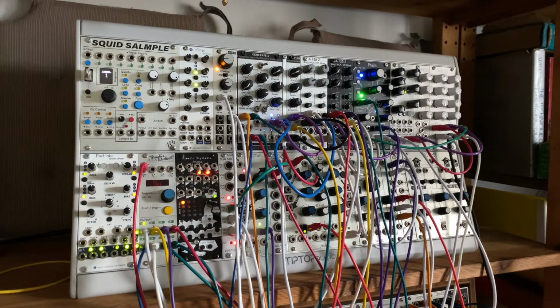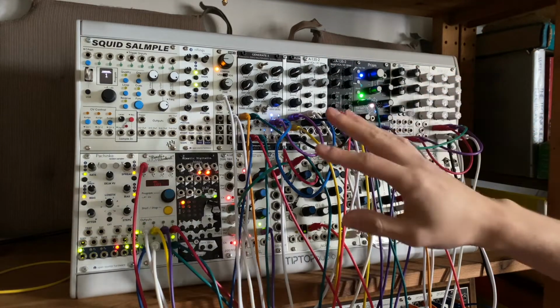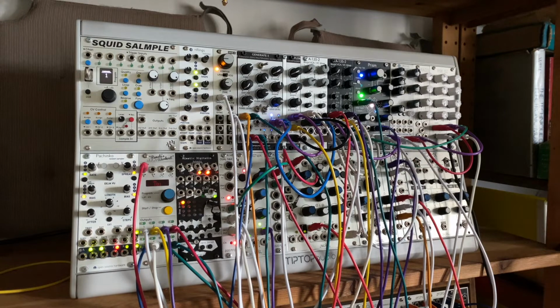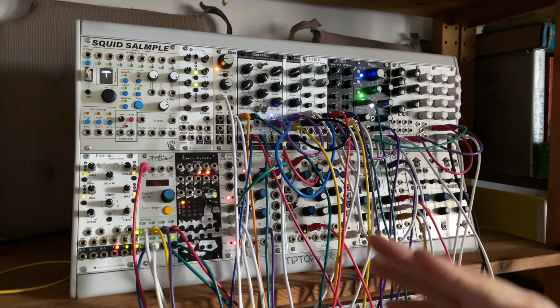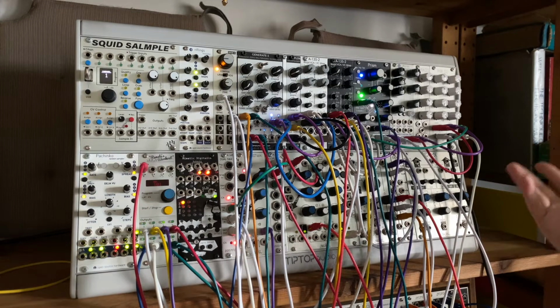Yeah, for more detailed looks at any of these oscillators, go check out a DivKit video or something, because he explains the way they work really well. But this is just how I'm using all of them in context, I guess.